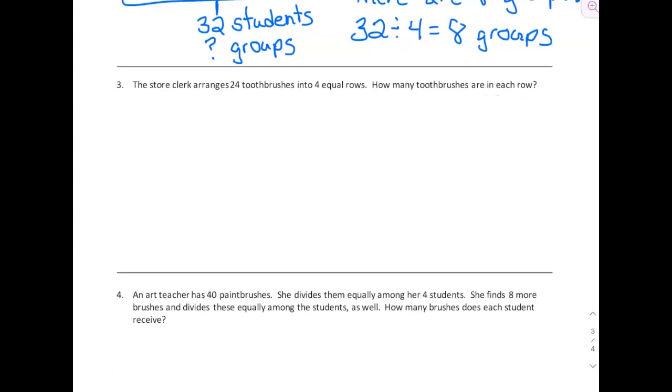Boys and girls, because they're talking about 4 equal rows, when I hear the word rows, it automatically makes me think of an array. So I'm going to use an array to model this problem. You could also use a tape diagram. So I'm going to make my 4 equal rows. And then I'm going to add until I get to 24.